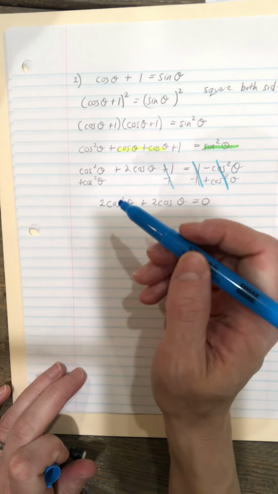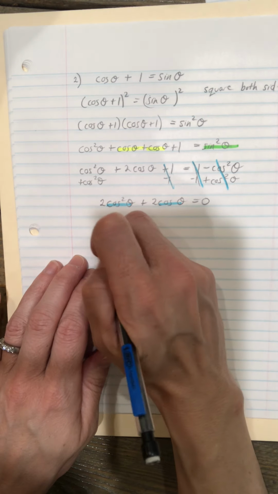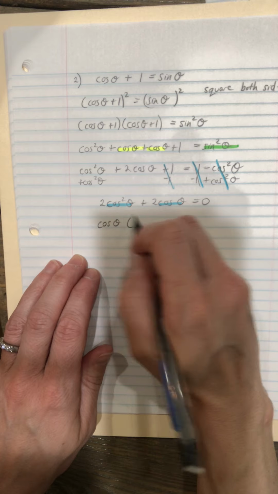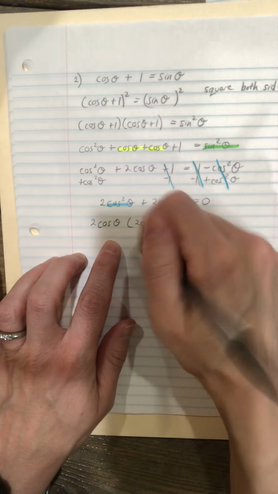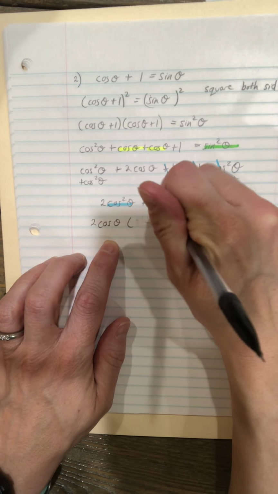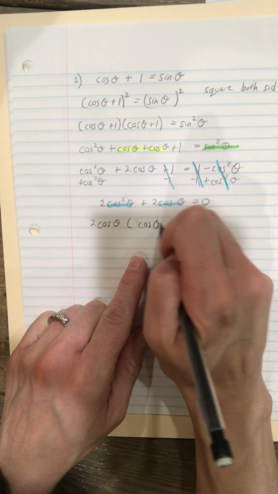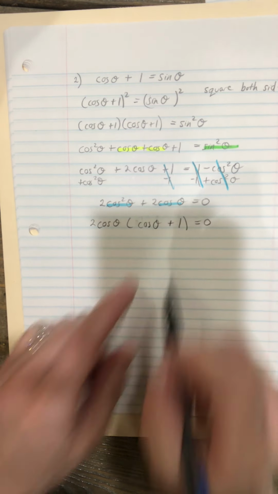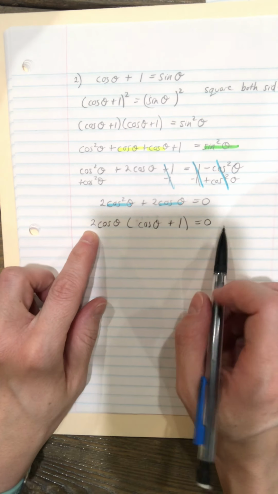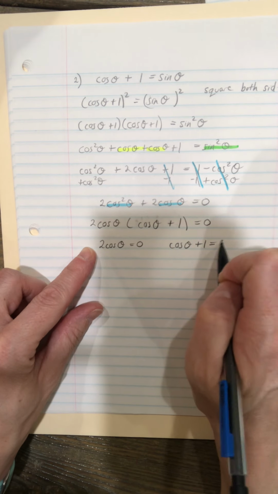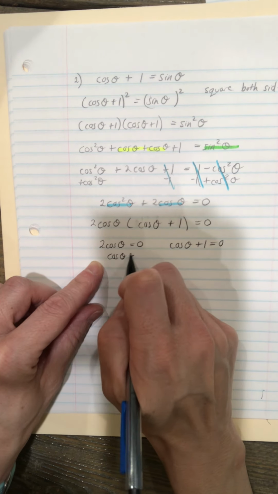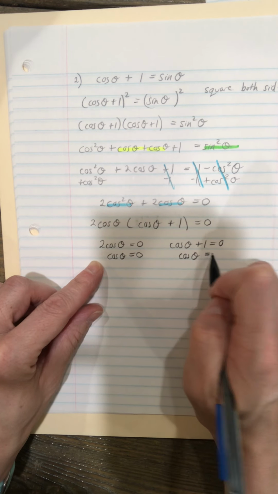So when I take a look at that, I can factor out a GCF. I have that cosine theta and cosine theta. Let's factor out that cosine theta. If I factor out the cosine theta, I get 2 cosine theta plus 2. Oh, actually, I can factor out the 2 too. So if I factor out that 2 cosine theta, I'm going to get cosine theta plus 1 in parentheses. Now set both terms equivalent to 0. So 2 cosine theta equals 0 and cosine theta plus 1 equals 0. Here, my cosine theta would have to be 0. Here, my cosine theta would have to be negative 1.